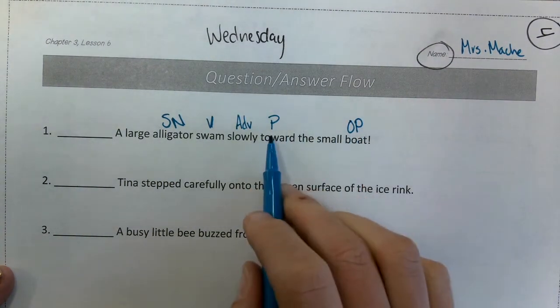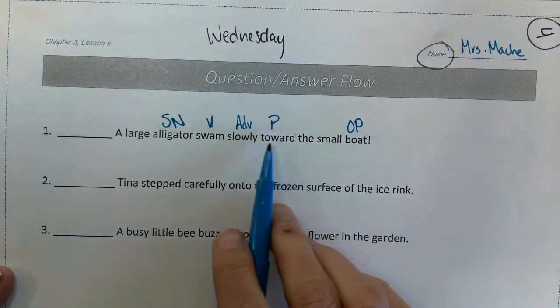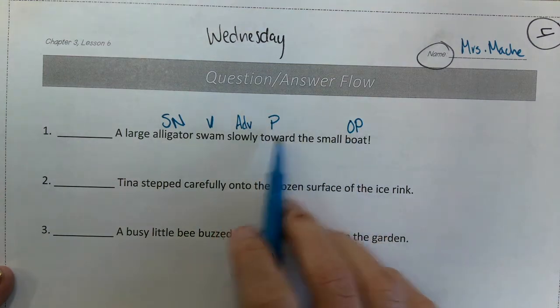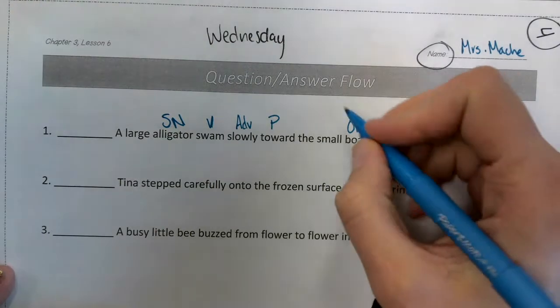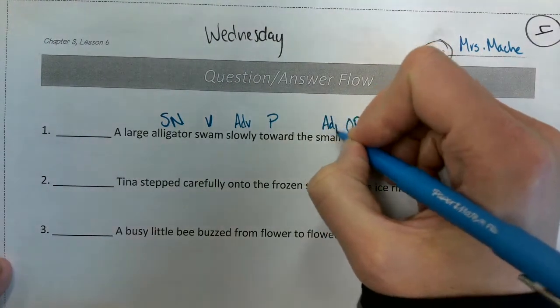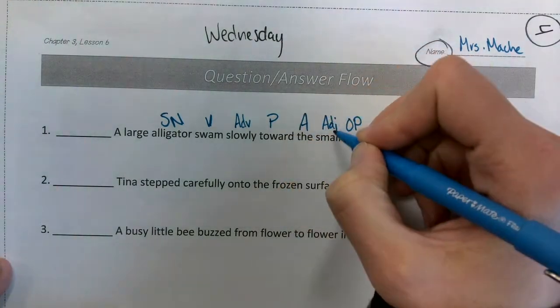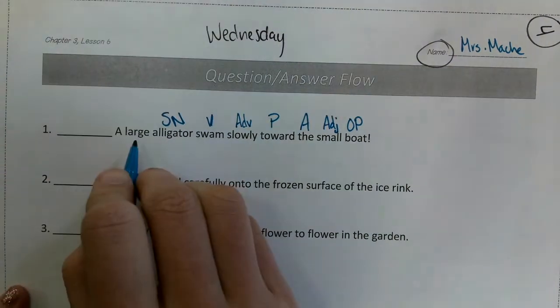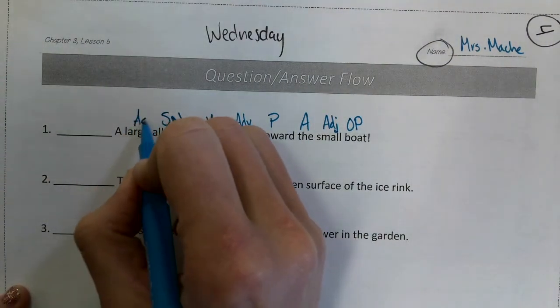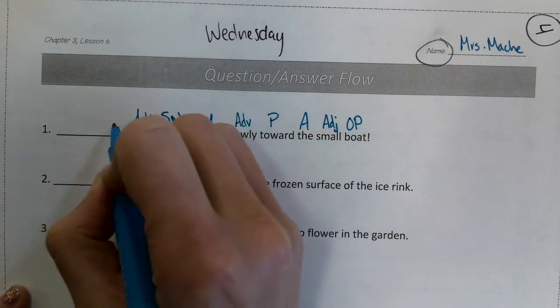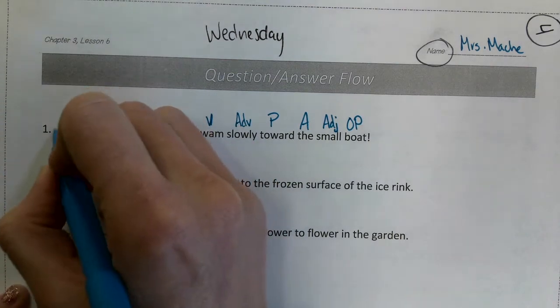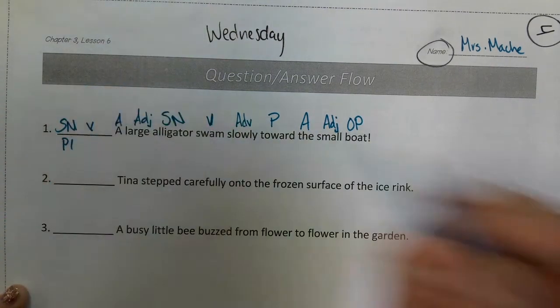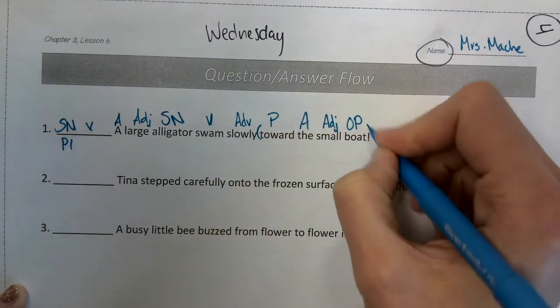Notice that I knew this was a preposition because it was going to answer the question what, right? Toward what? A small boat. What kind of boat? Small. Adjective. The. Article. Adjective. What kind of alligator? Large. Adjective. The. Article. Adjective. Subject, noun, verb. Pattern 1. Check. Toward the small boat.